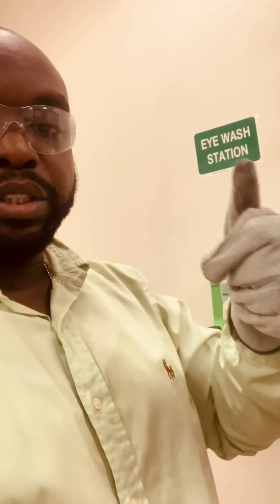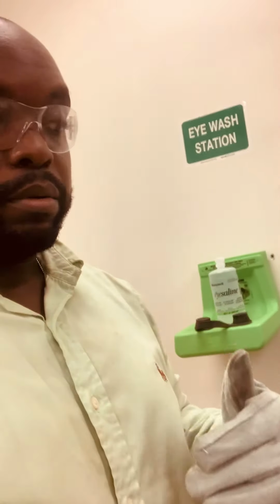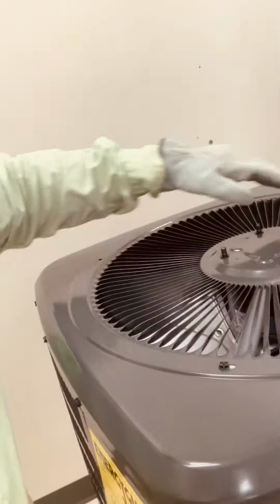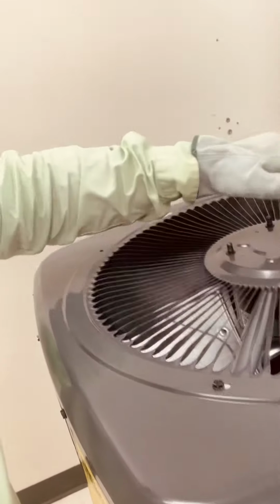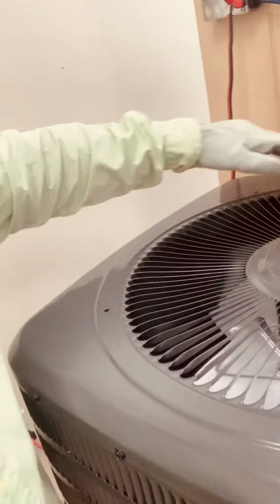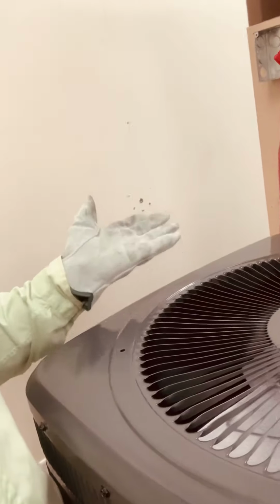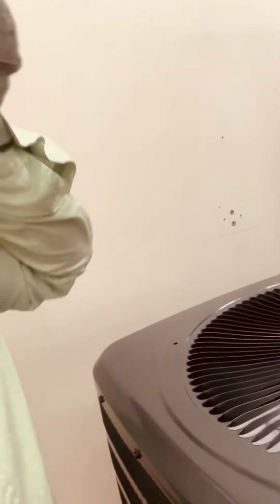Heat travels in 3 forms: conduction, convection, and radiation. With the aid of my condenser fan motor, it's going to cause a forced convection because air is a poor medium when it comes to transferring heat as opposed to water. So with the aid of the fan motor, it's going to cause a forced convection because I don't have a large surface space of coil. It's going to reject all the heat and dissipate it to the surrounding air.